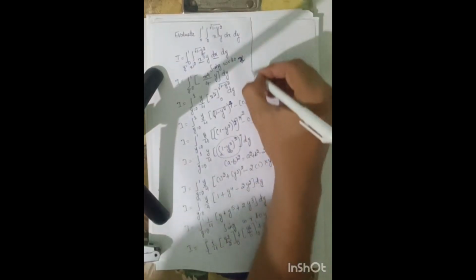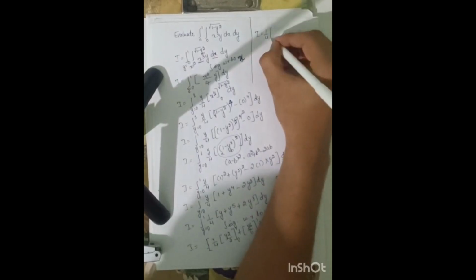Next, applying the limits of this one, I is equal to 1 by 4 as it is. So applying the limits, 1 by 2 we can take outside, so y square of this one, 1 square minus 0 square, that will be 1 only, plus 1 by 6 we can take outside, so 1 to the power of 6 minus 0 to the power of 6, that will be 1 only, plus 1 to the power of 4 minus 0 to the power of 4, that will be 1 only. So 2 by 4 of the 1 we can take.